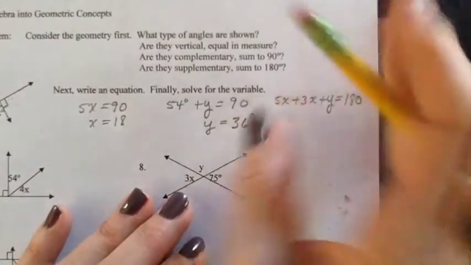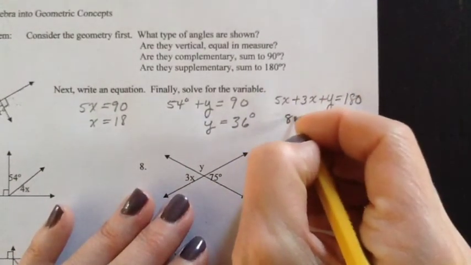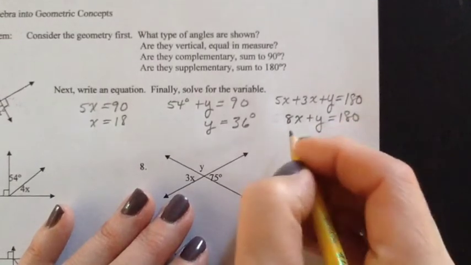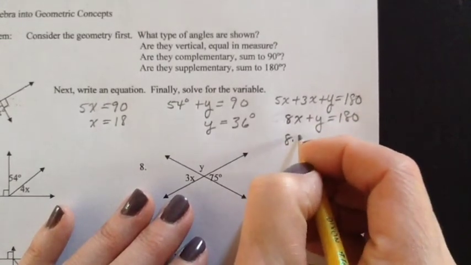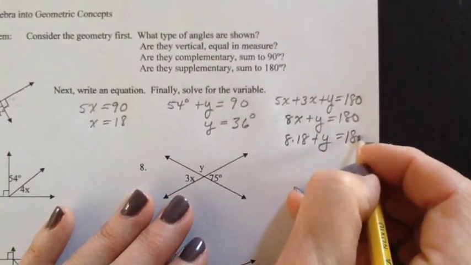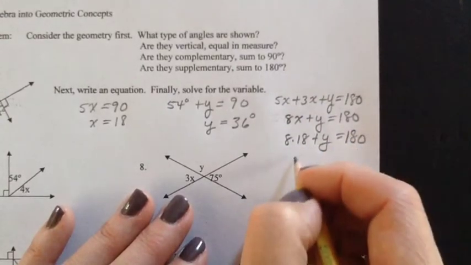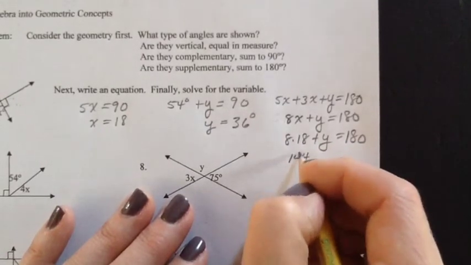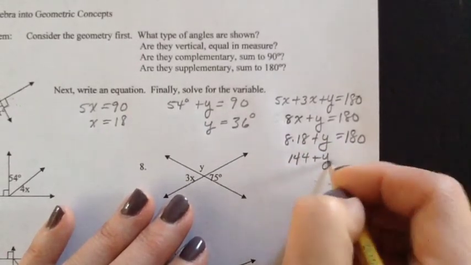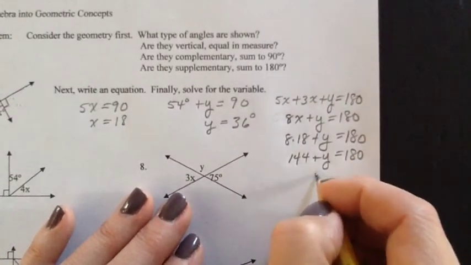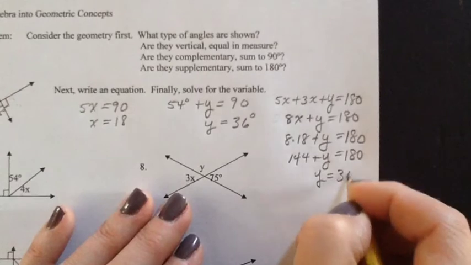I would combine like terms, and I would say 8x plus y equals 180. Then I would say 8 times 18 plus y equals 180. And that would be 144 plus y equals 180. Subtract 144 from both sides, y equals 36 degrees.